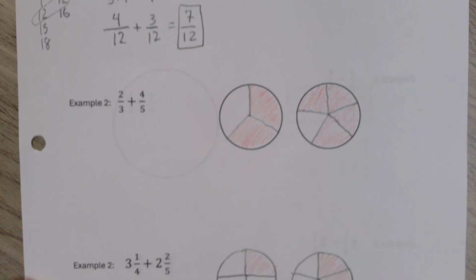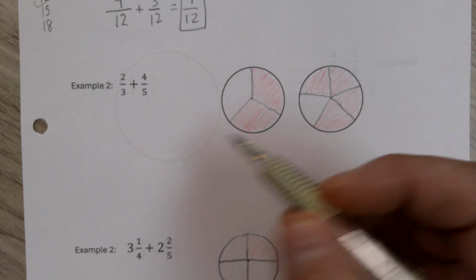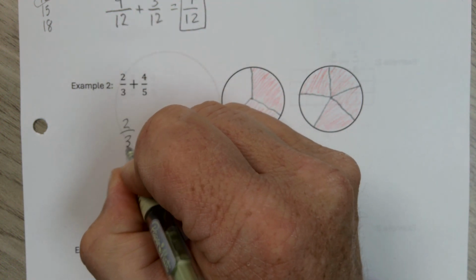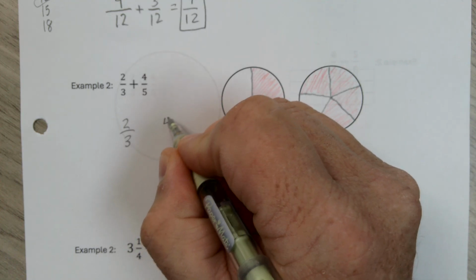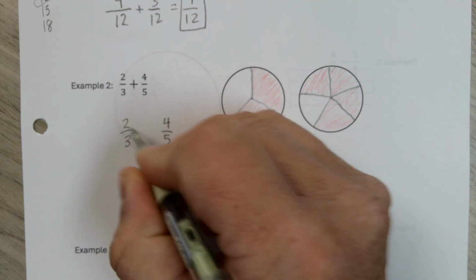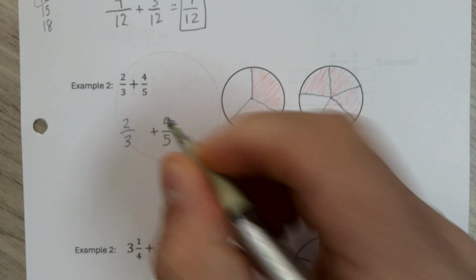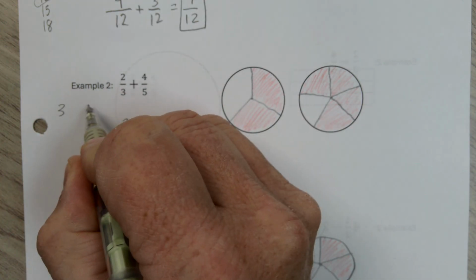Let's go to the next one. For this next one, our fractions are 2/3 and 4/5. I'm leaving a little bit of space here so I can show the numbers I'm multiplying by. But let's go and do our 2 columns.